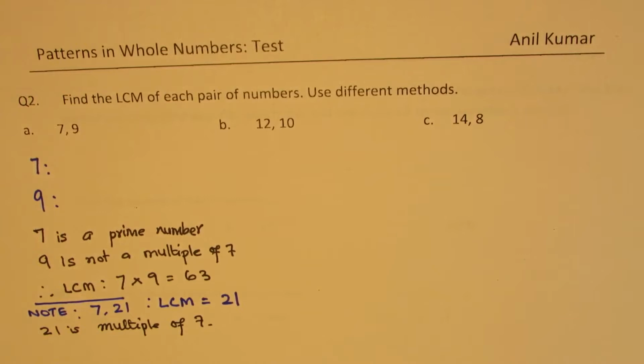Is that clear to you? So you see the difference between the given example and the note which I have added here at the end. So I hope this concept is clear. So if there are 2 numbers, one of them is a prime number, then the LCM is either the other number, the bigger one of those, which is the multiple, or just the product of both, right? So that is what we'll do.